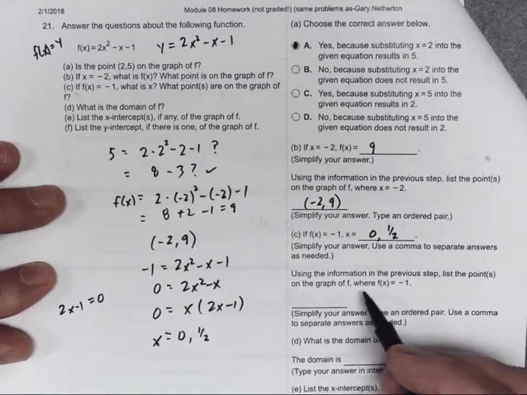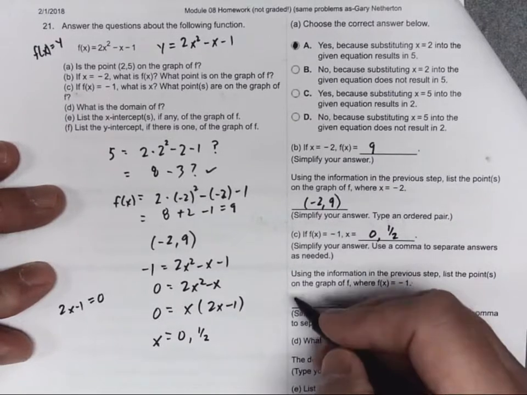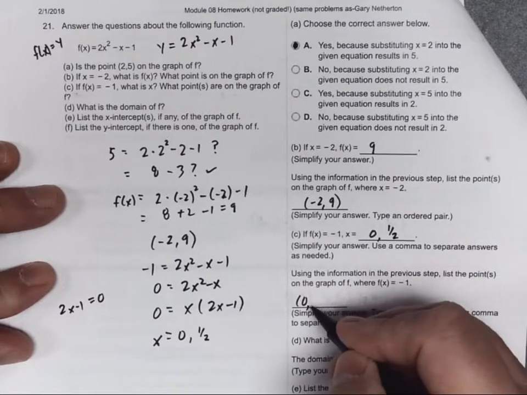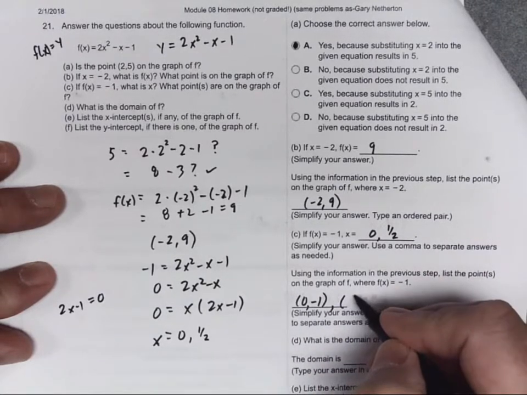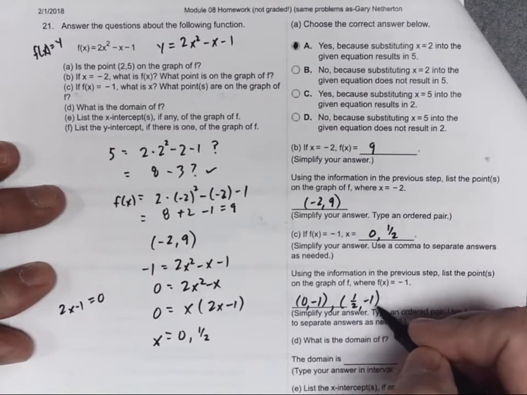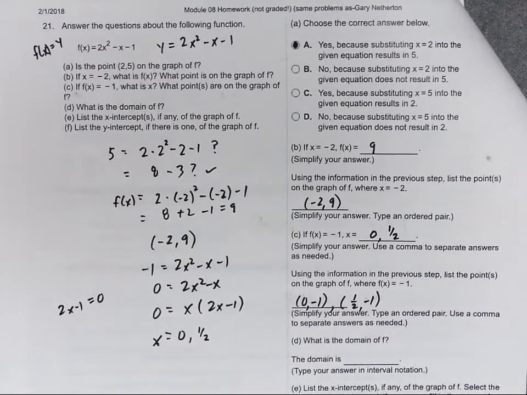And now, the second part, they want us to write these as ordered pairs. So what we're saying is, when x is 0, f of x or y is -1, but also when x is 1/2, f of x is also -1. Actually, two different values of x will cause the function to equal -1.